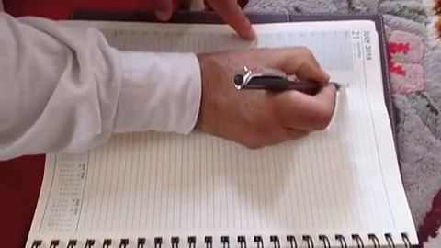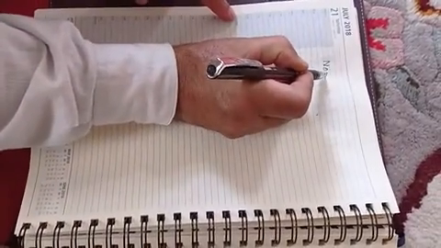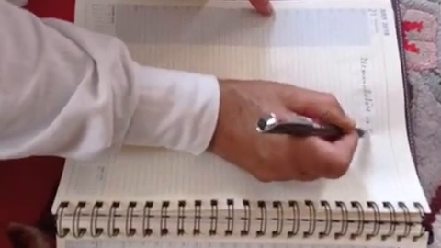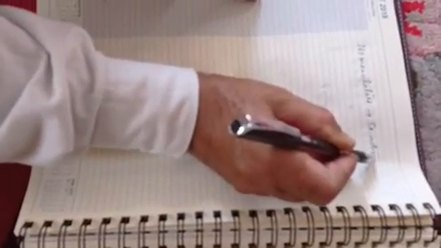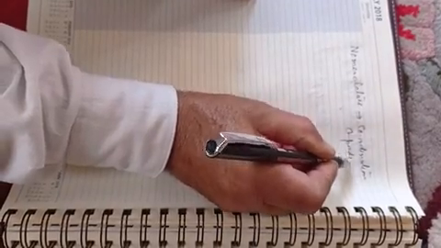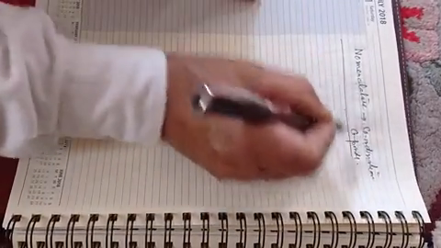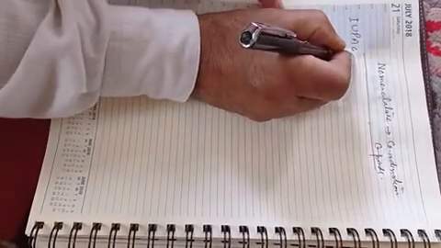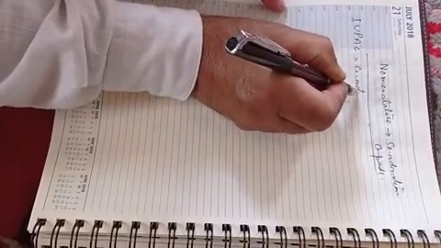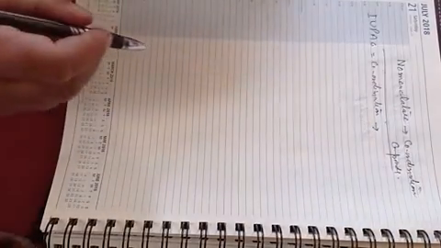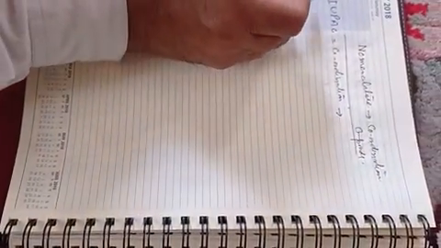Students, today we will study the nomenclature of the coordination compounds. Now, the IUPAC name of the coordination compounds is named keeping some rules in mind. So, first rule, we will write the first rule.